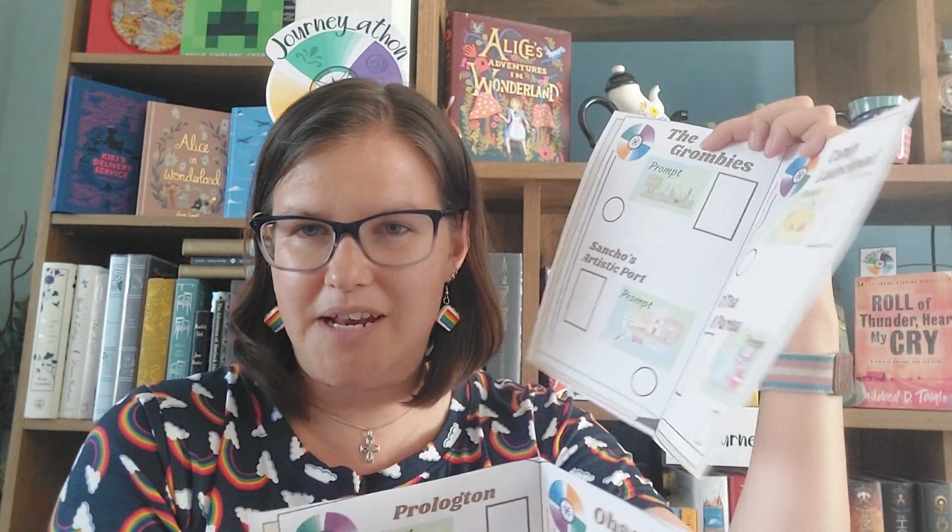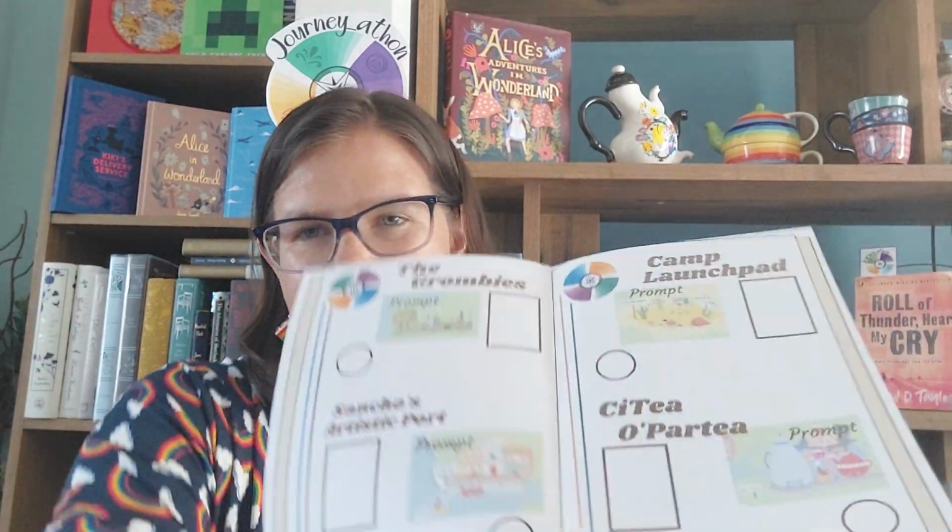So I will have this available with all the different places, and I will make one with a magic path prompt, water path, all of those different things. So all the way up to the city of Farye here. I will make those ones, and also I'll put a blank one in there so you could play around and make your own one as well for your own specific journey.